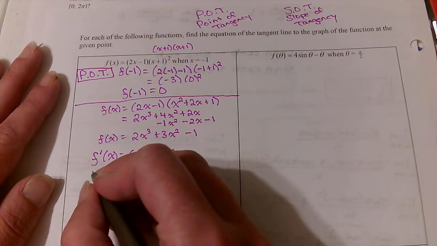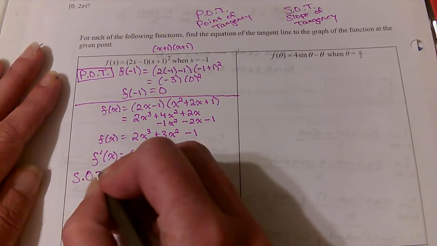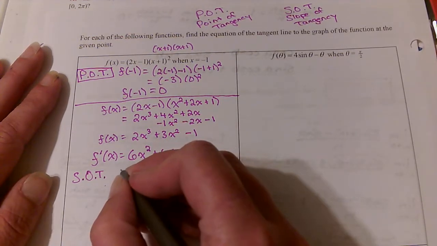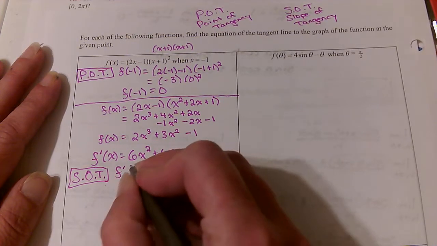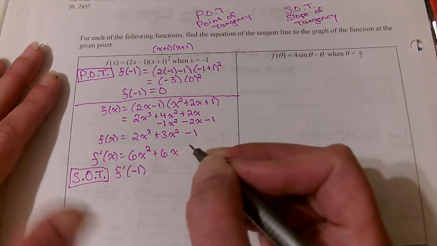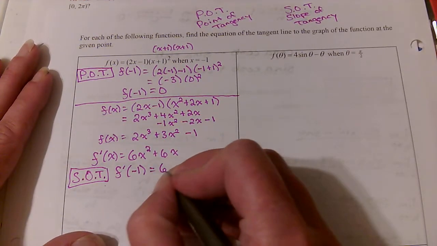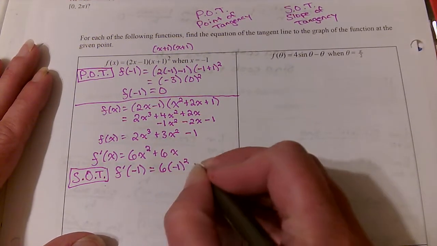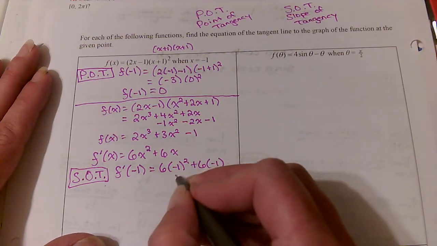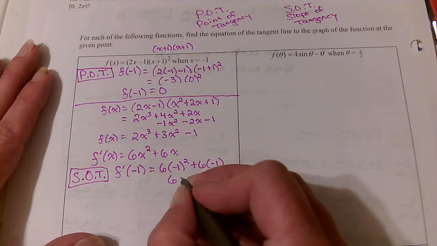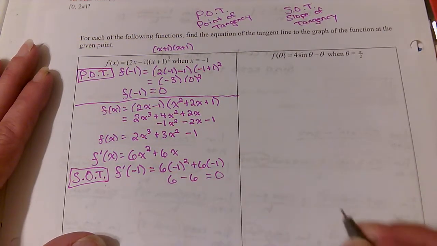Now I can find my slope of tangency by plugging in to f prime. So I'm plugging in that same x value, but this time into the derivative. So -1 squared is 1, so this becomes 6 minus 6, which is 0.